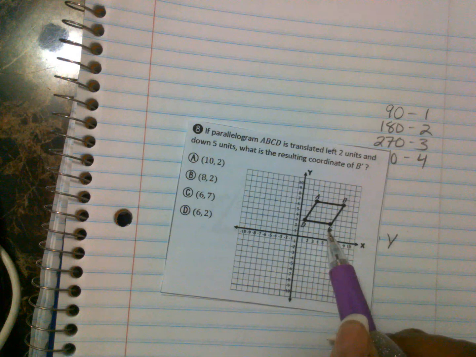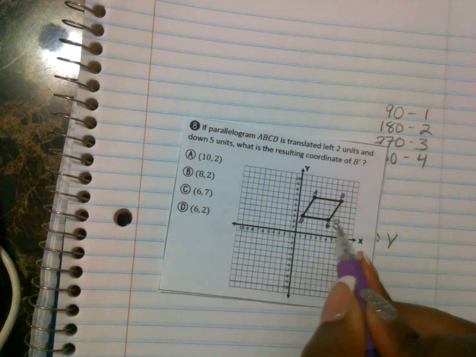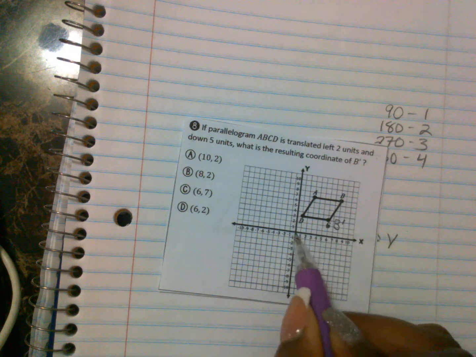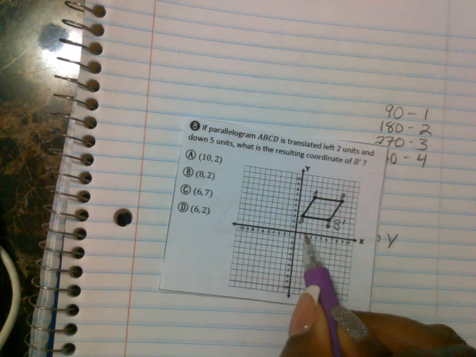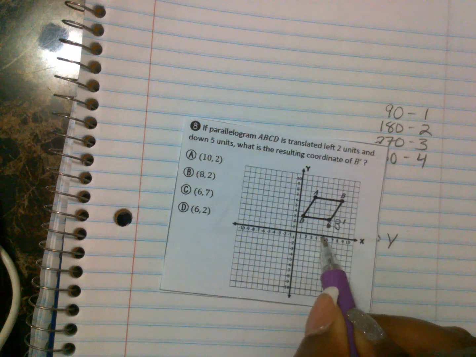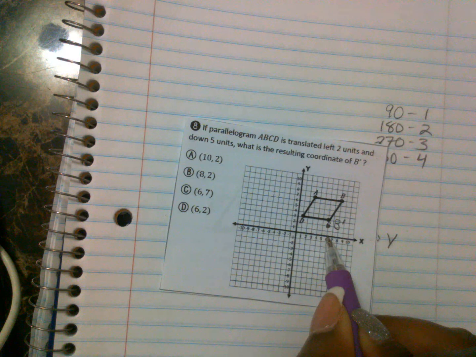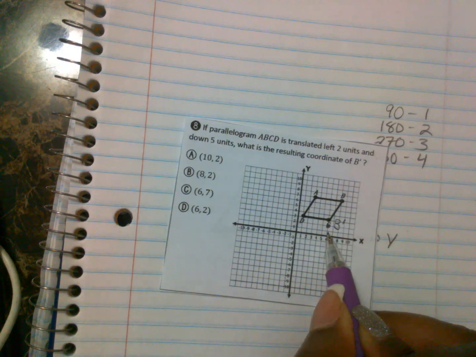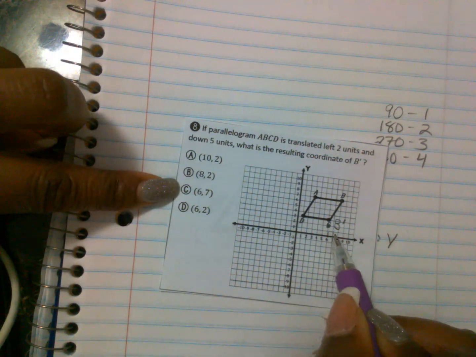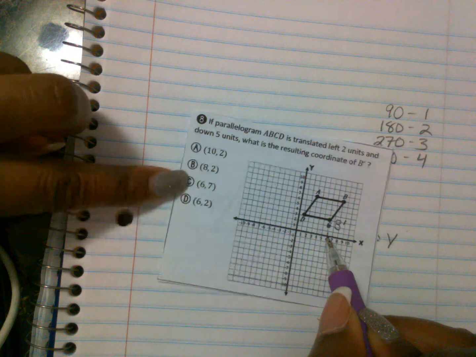So the ordered pair for this new location for B prime is going to be, we're going to go over 1, 2, 3, 4, 5, 6. So it's positive 6. You see where positive 6 is for X? It's C right here. And these two are 6.